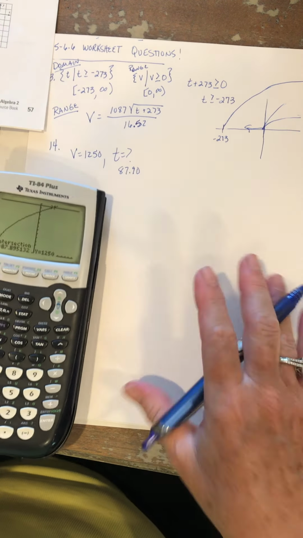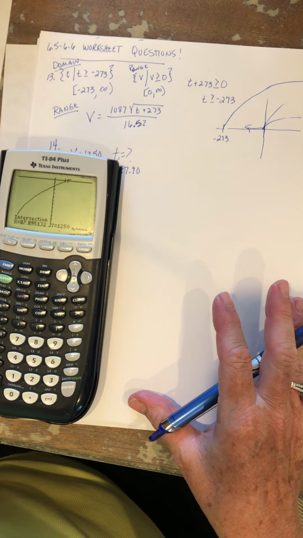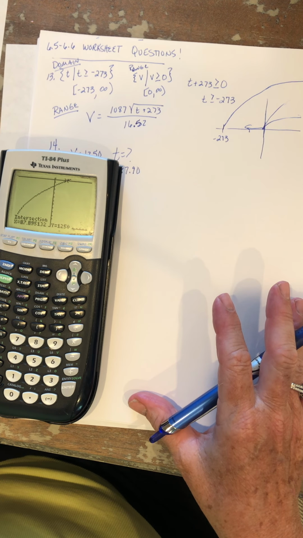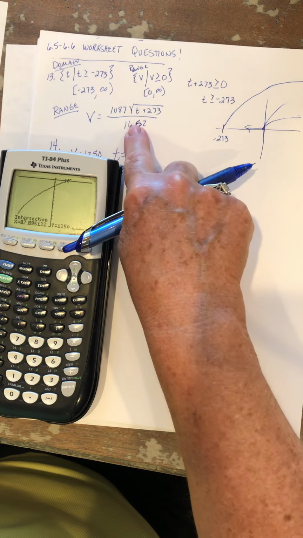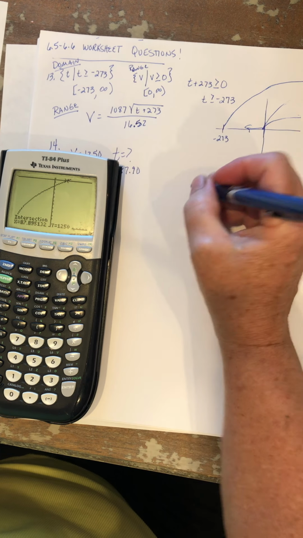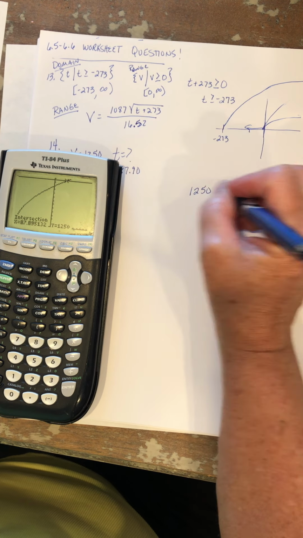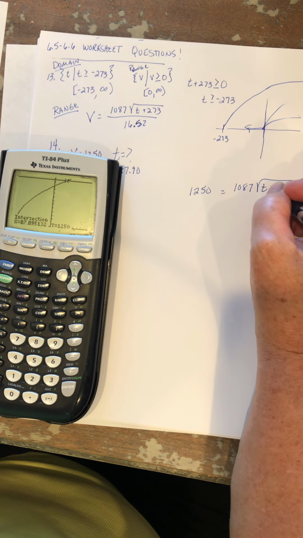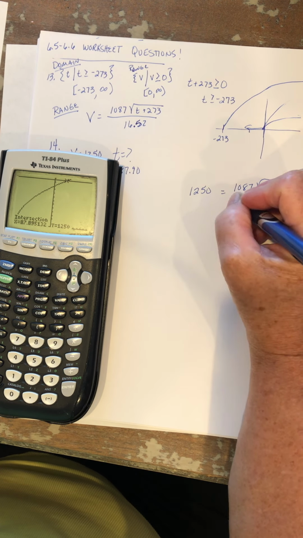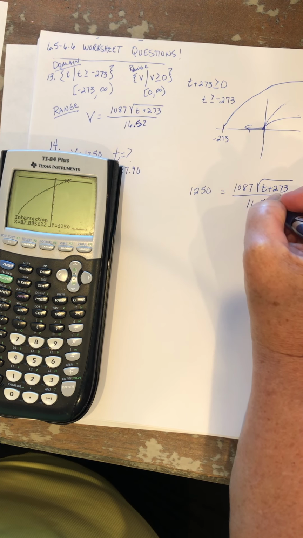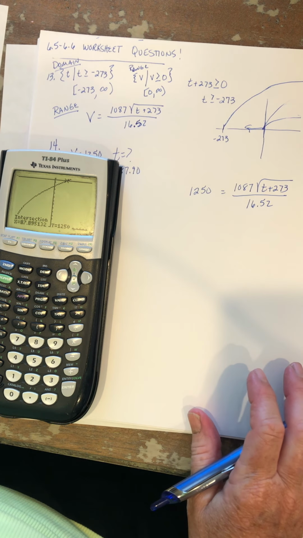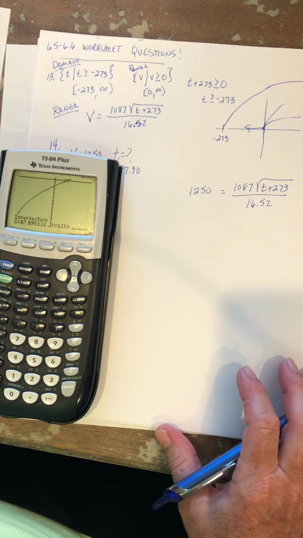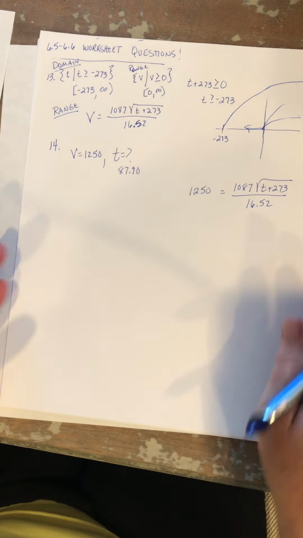Okay, now if you wanted to do it algebraically, that's what you learned in 6.6. So what you would do is take this equation and set it equal to the 1250. Okay, let me make sure y'all can see all that. Yep. All right, so here's the deal.